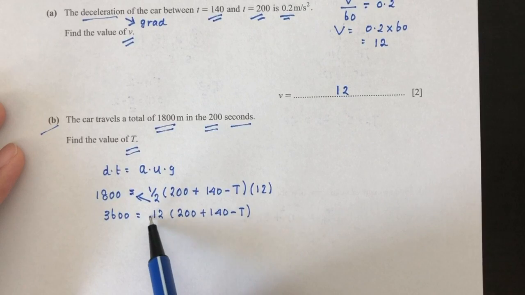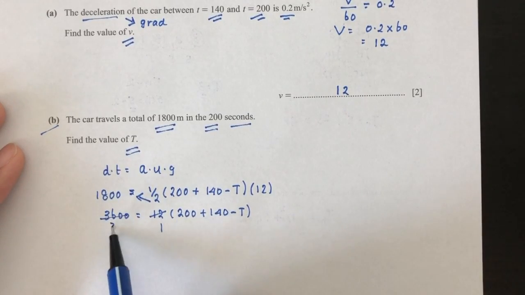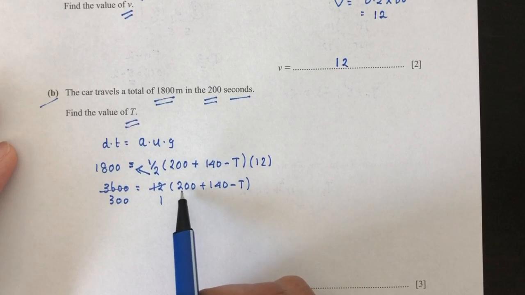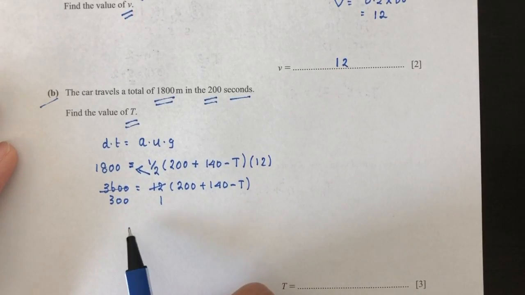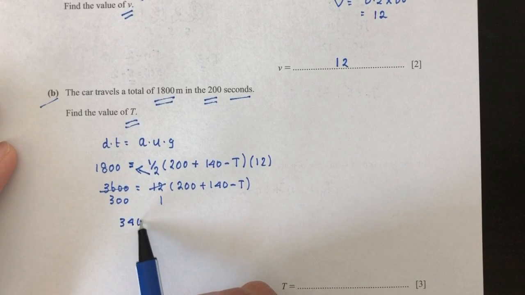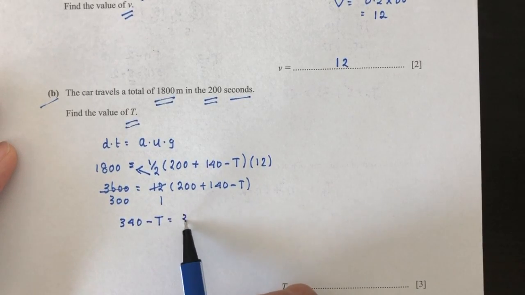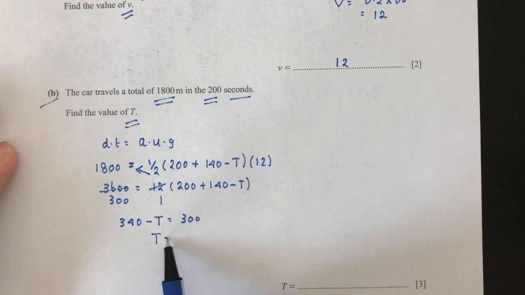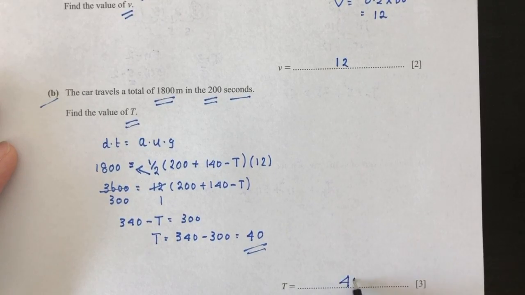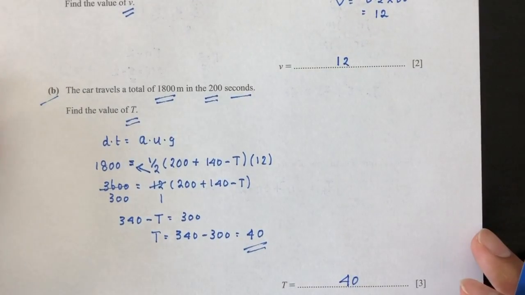Now we can divide by 12, you have 300. So now we can simplify here. 200 plus 140 is 340, so 340 minus t equal to 300. So t will be 340 minus 300, that will be 40. So value of t is equal to 40. That is your answer for part B.